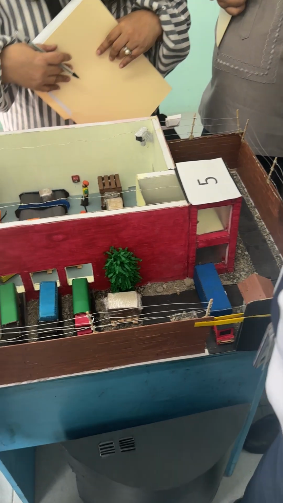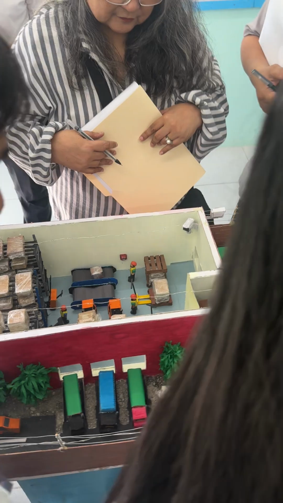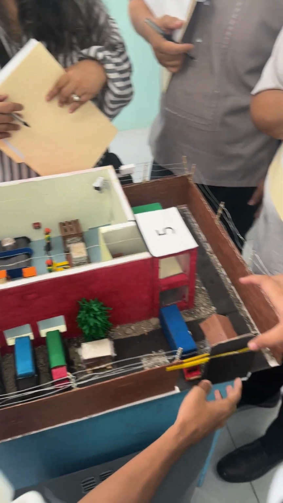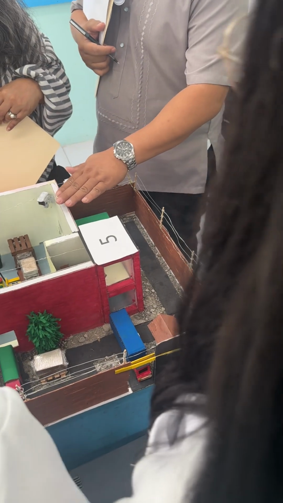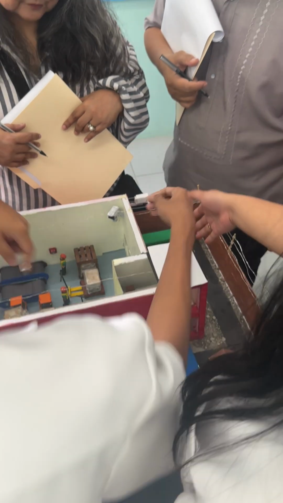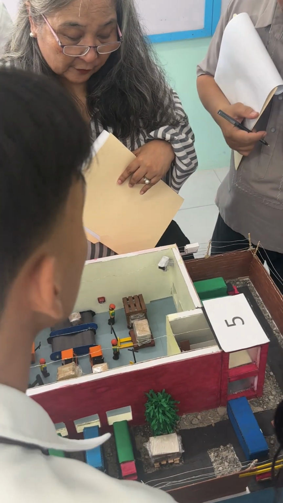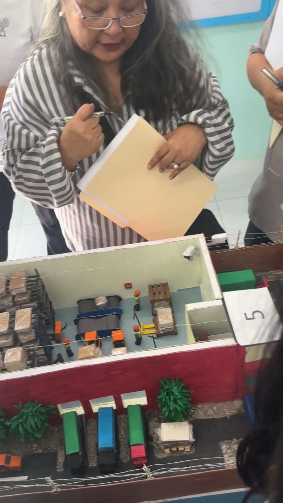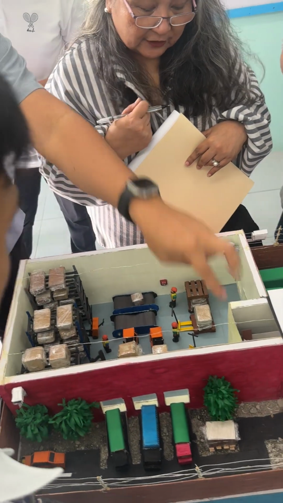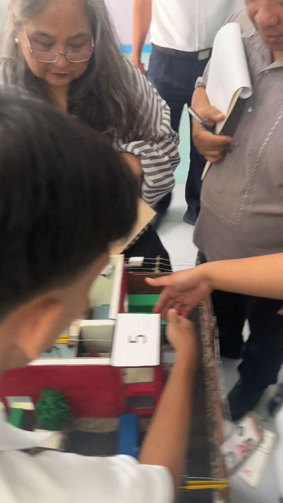Which will be the outbound, or sorry, sir? The main door would be here, sir. This is the main gate. Main gate, sir. Here, sir. Which one is the main door? Where do people enter here? Here, sir. Here, sir.